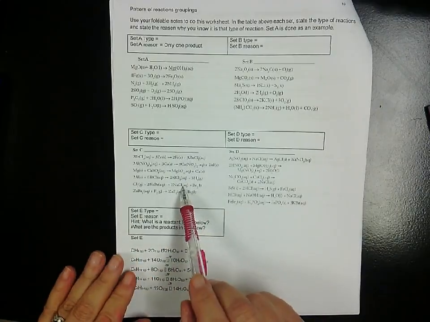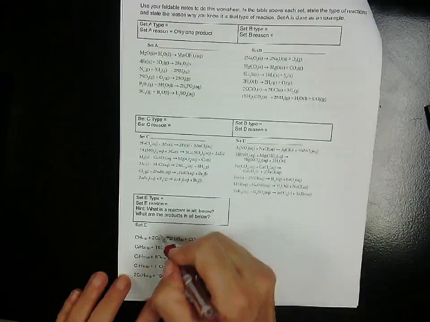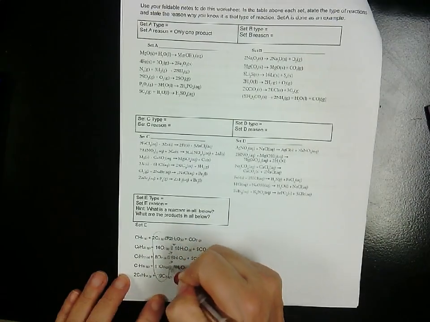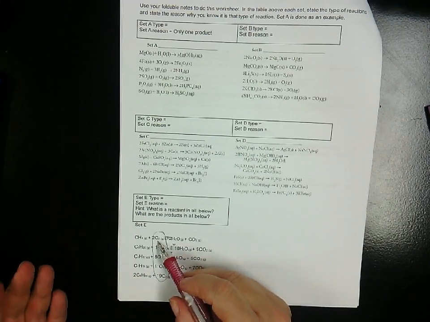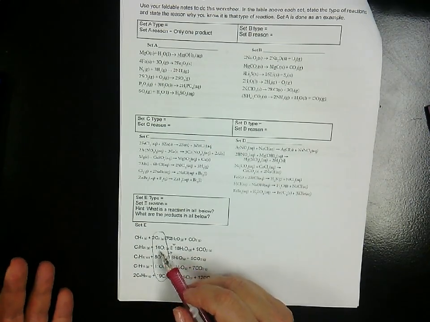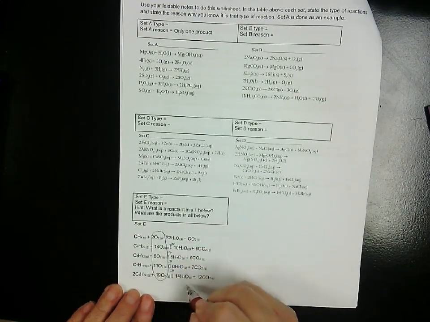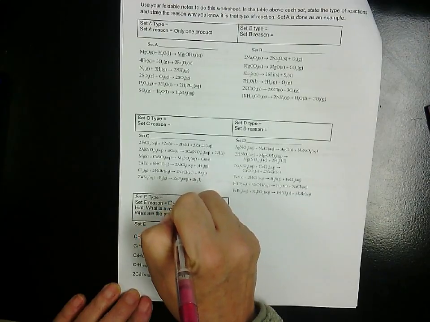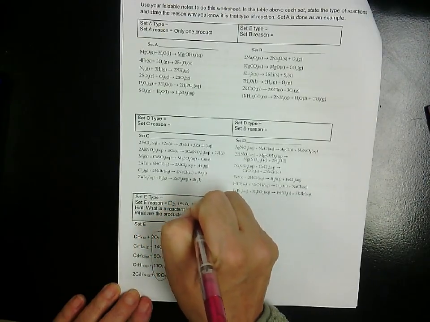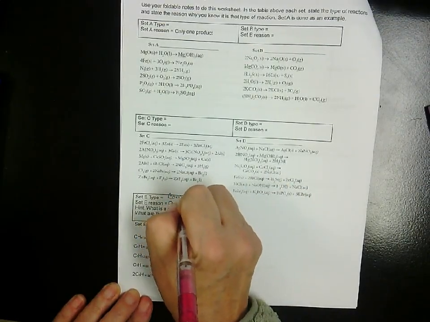Okay, I don't see that here. I don't see that here. And what we do have is oxygen, O2s, as reactants all the way down. We have different numbers of those diatomic elements, but we do have oxygen as a reactant for all of these. So our reason is O2 is a reactant, and this makes it combustion.